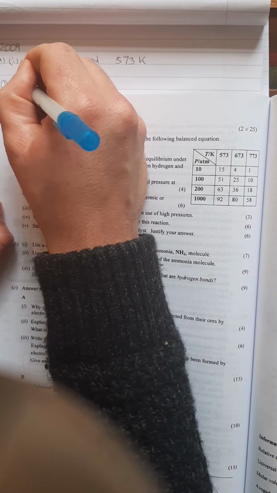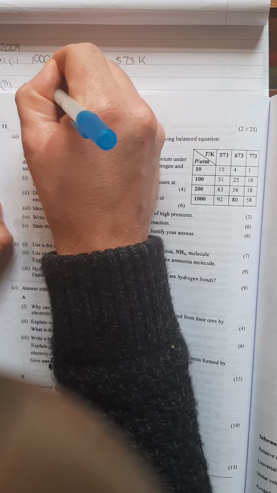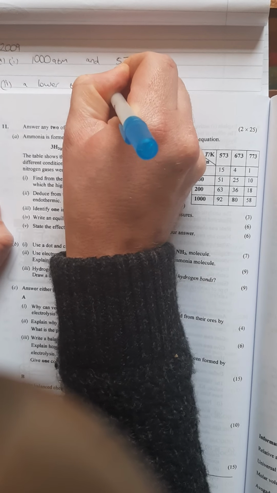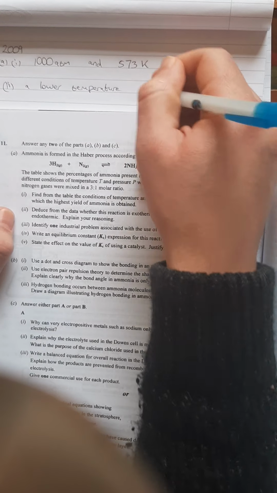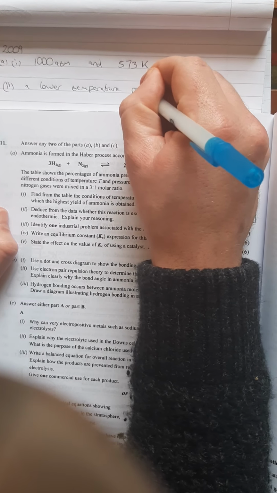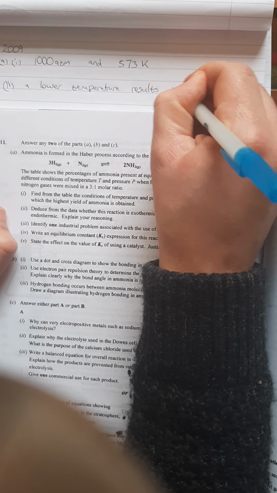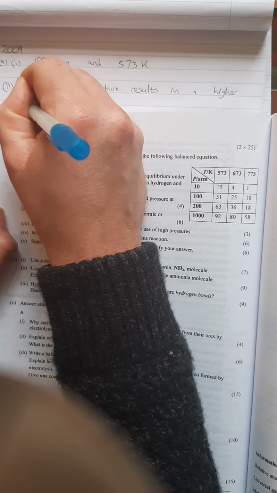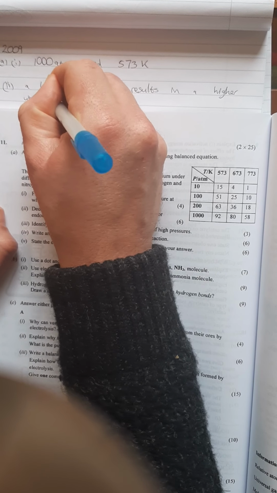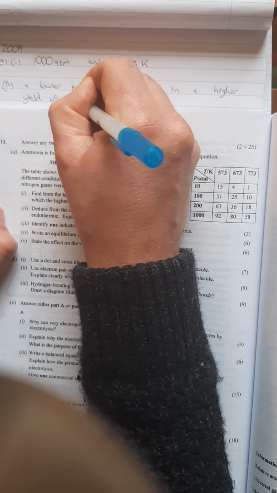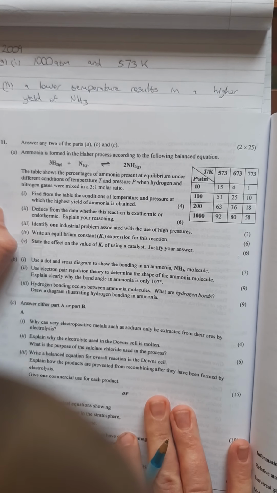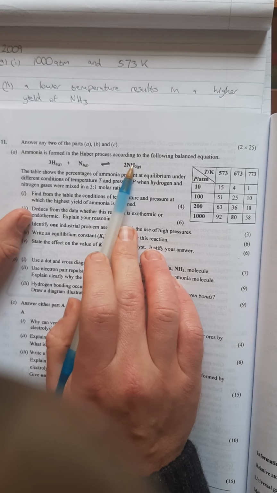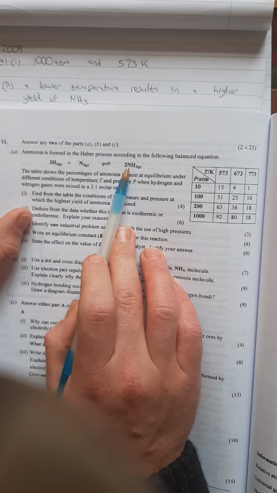So you could write that down: a lower temperature results in a higher yield of NH3. What that means is that there's a higher yield of this at a lower temperature.